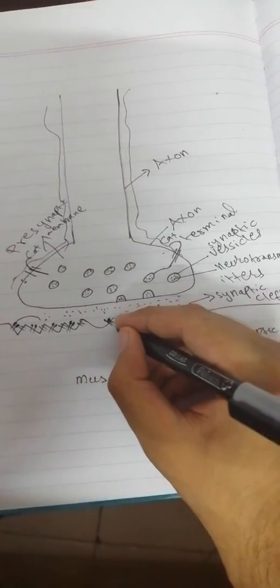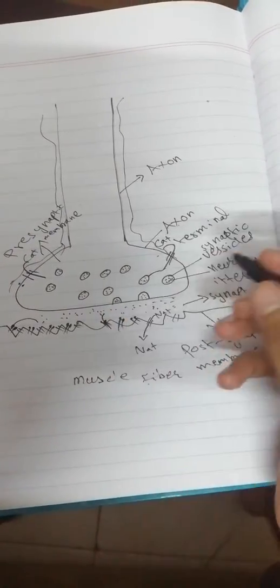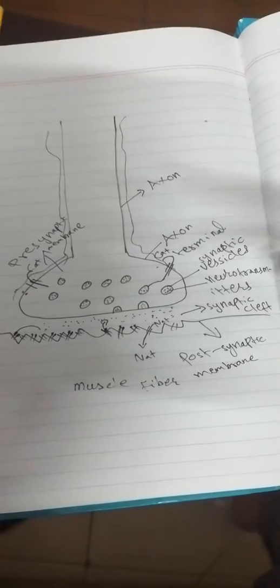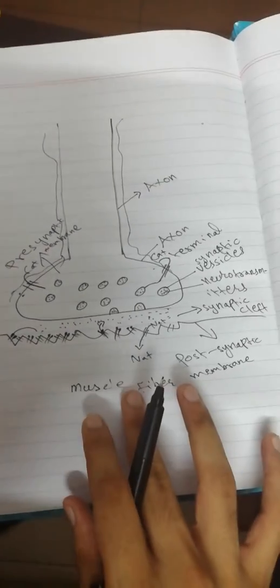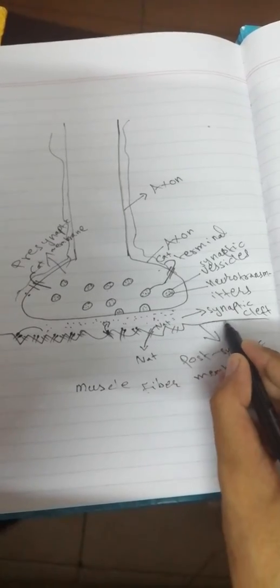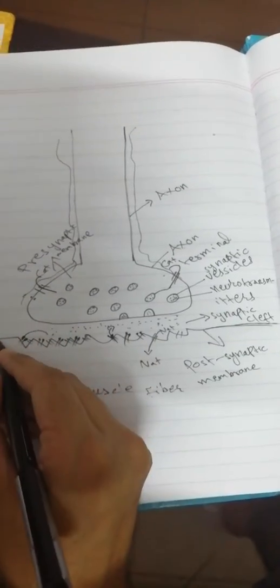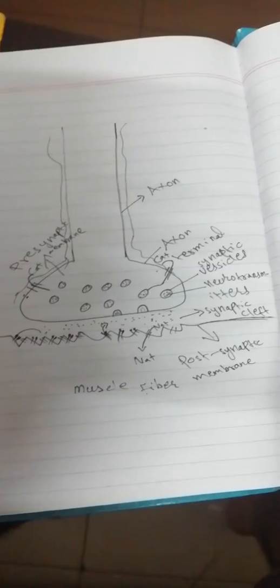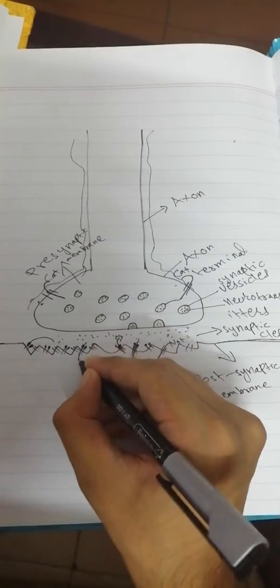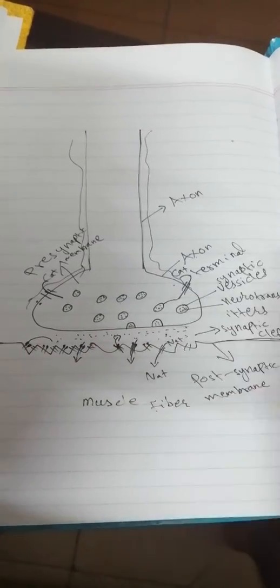And potassium moves inwards to the synaptic cleft, which shows that the positivity increases on the sarcolemma, or the postsynaptic membrane, and negativity decreases, which means the depolarization increases and repolarization decreases.